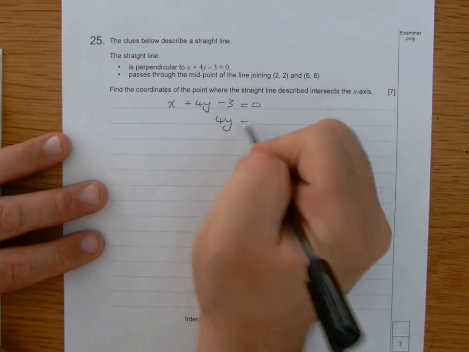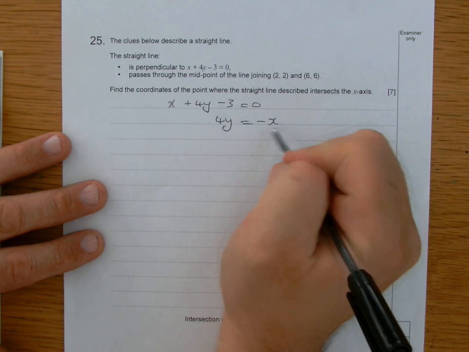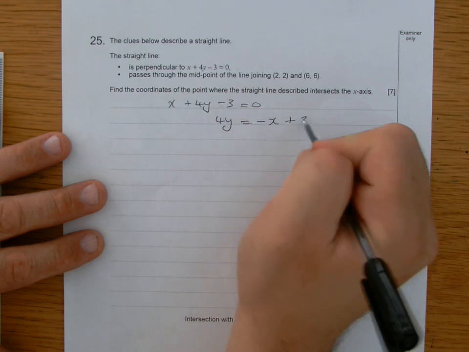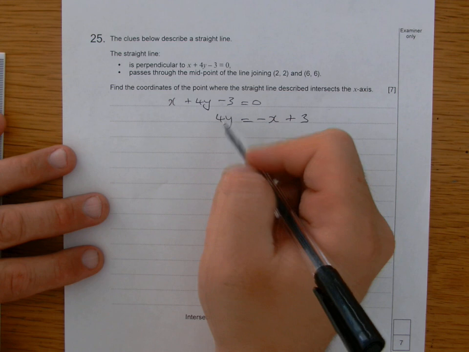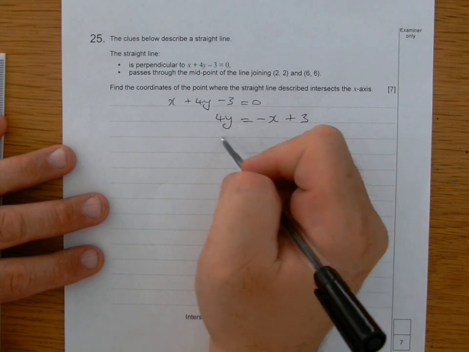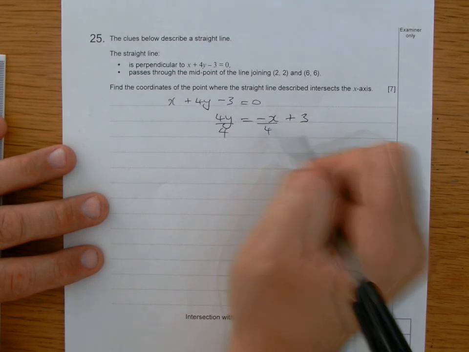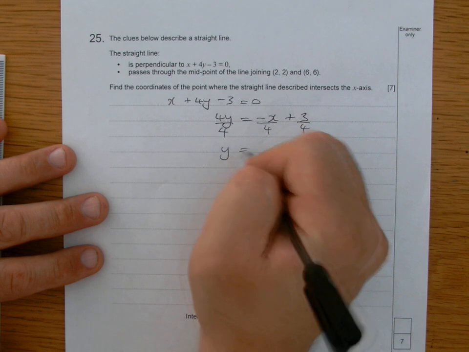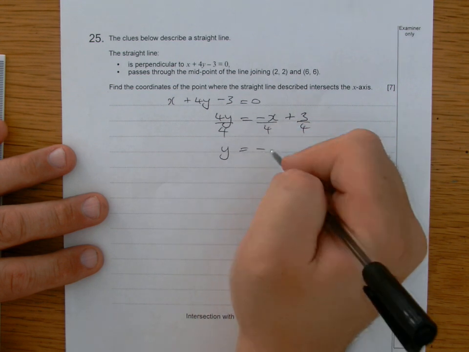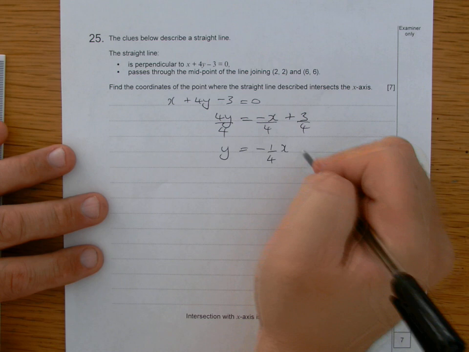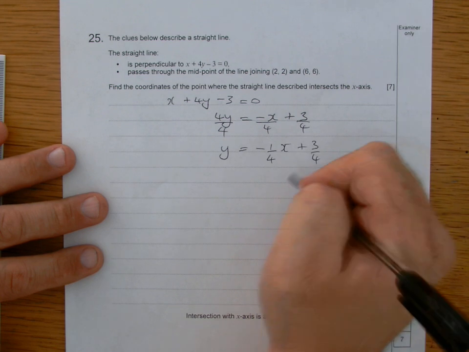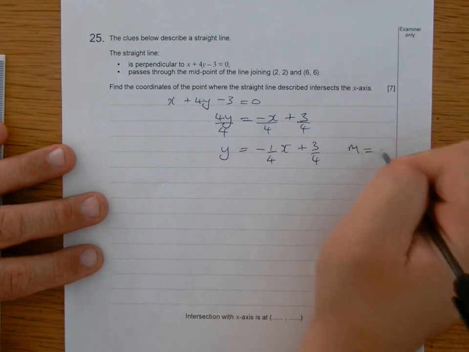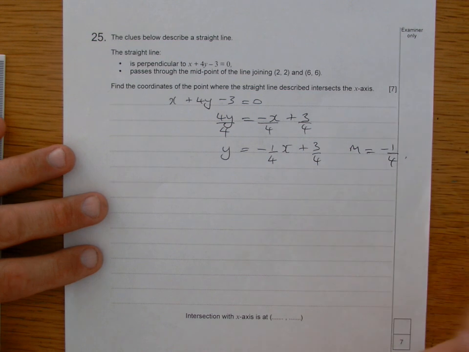So if I do 4y, take the x over, becomes minus x, take the minus 3 over, becomes plus 3. And then, well, that's 4y, but I want y, so I need to divide everything by 4. So I get y equals negative 1/4 x plus 3/4. So the gradient of this line is minus 1/4, okay?